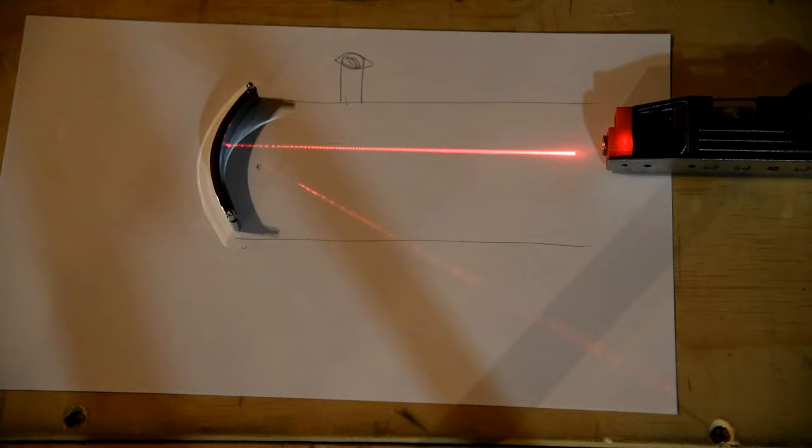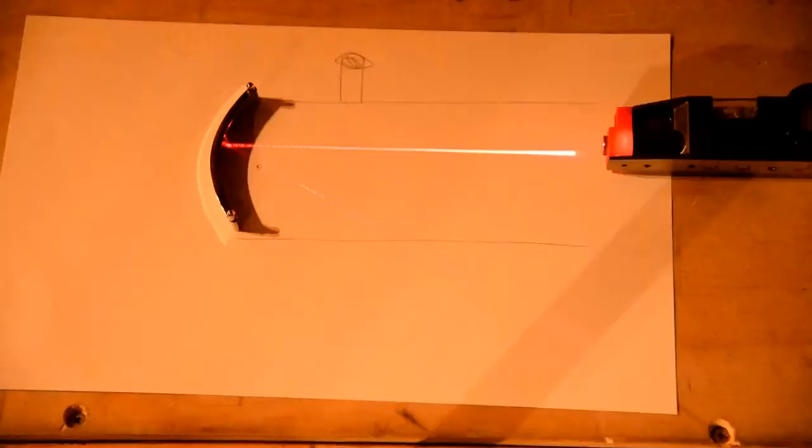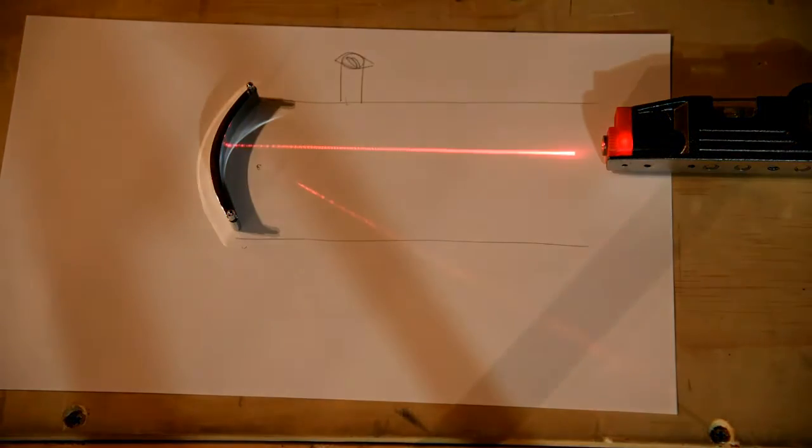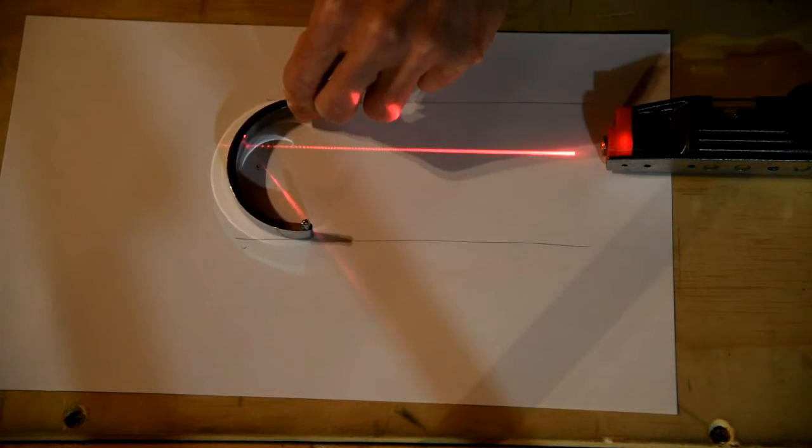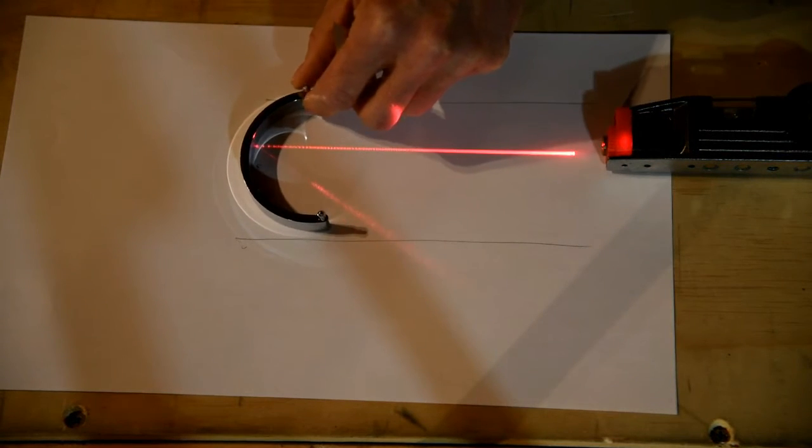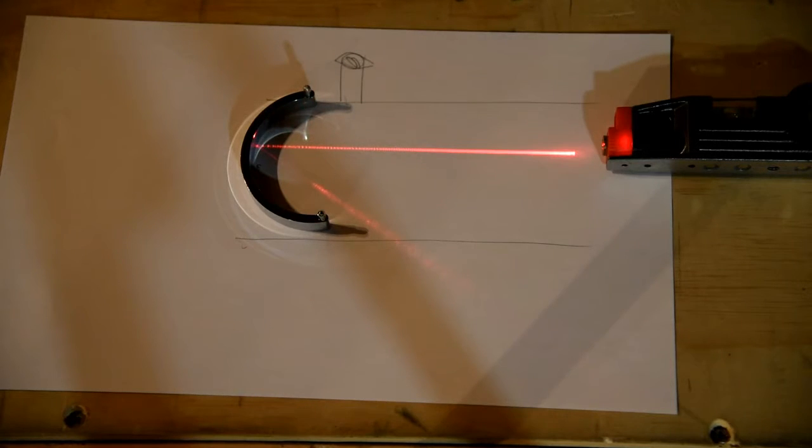Now, if we have a different mirror at the back of our telescope, so instead of this nice gently curved mirror here, if I had a mirror with a much more intense curve, we see that that is going to reflect that light back at an even steeper angle.